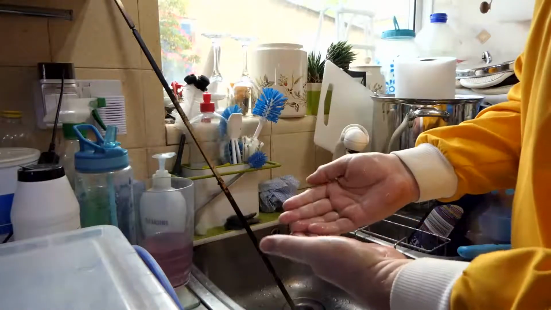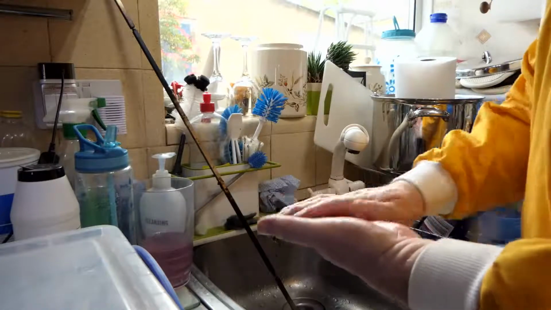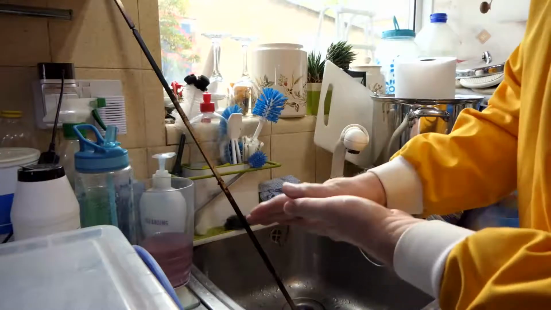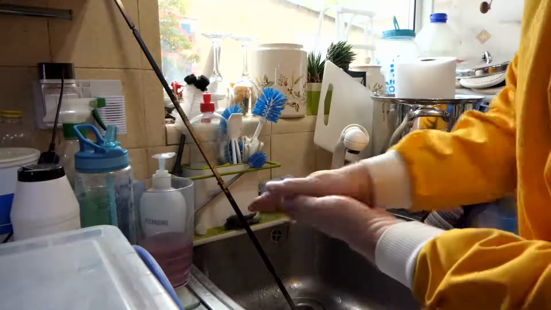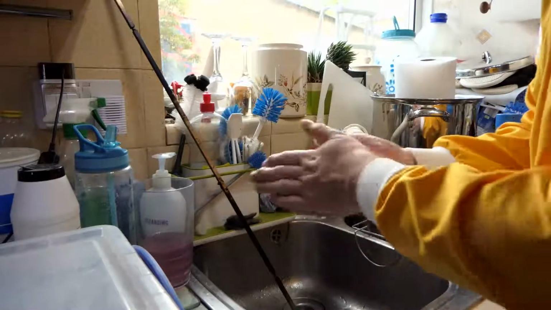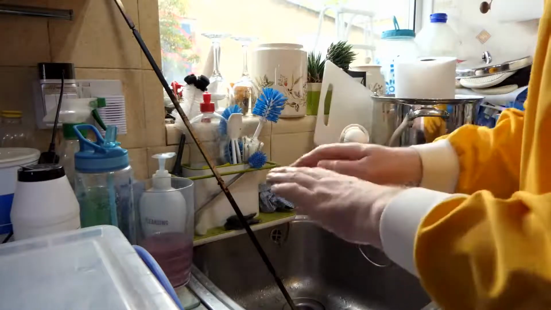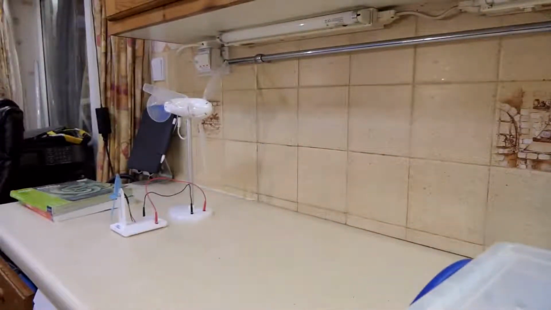The friction was causing the heat, and when my hands are wet, the water is allowing my hands to run over one another really easily. Whereas when my hands are dry, we're getting a much larger amount of friction.